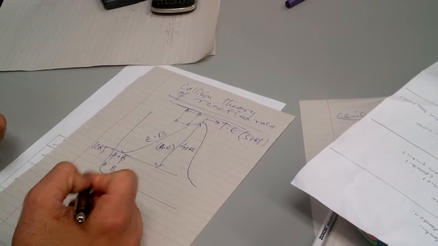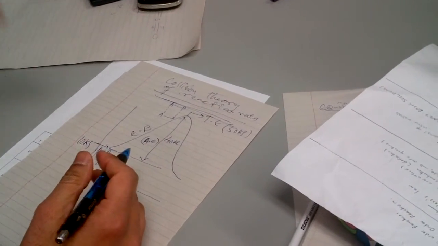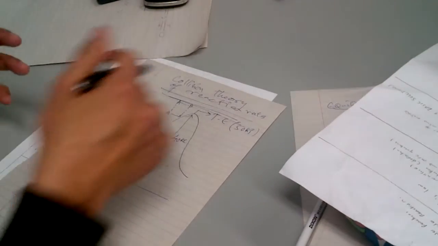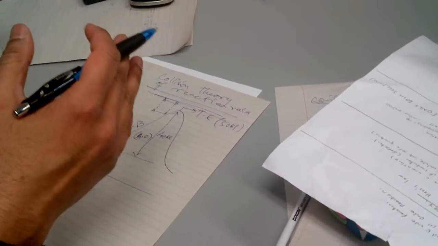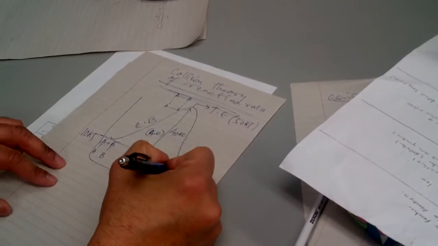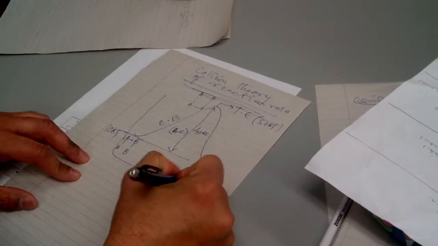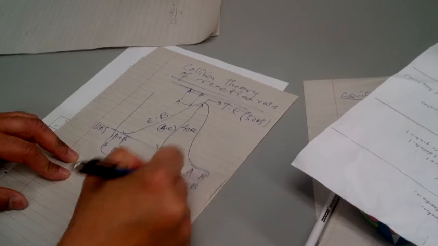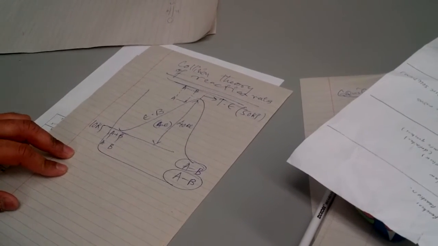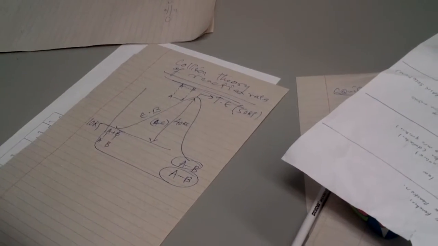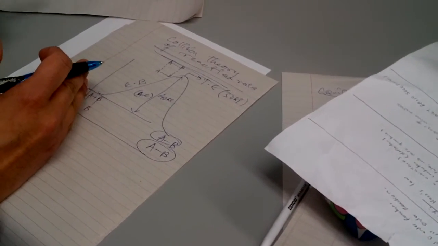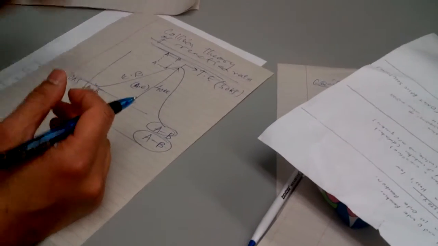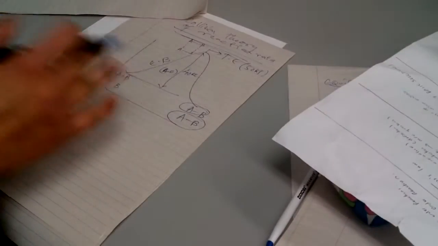Clear? Okay. So once it's done, the transition complex, as it is sometimes referred to, breaks apart and gives you back the product AB. Is it clear so far? So this is what you need to remember from collision theory: what is threshold energy, what is activation energy, energy of reactants, energy of products.